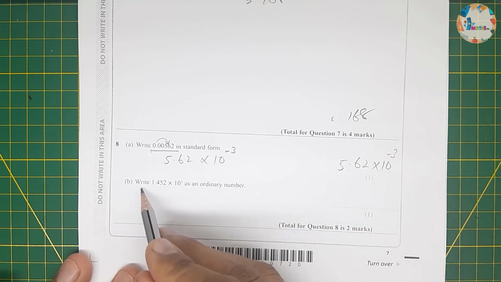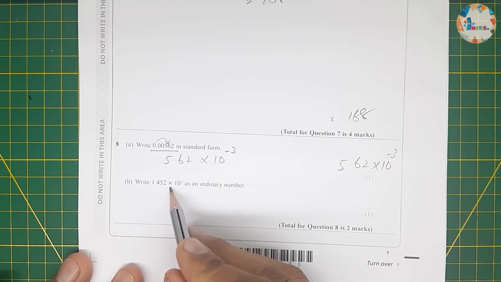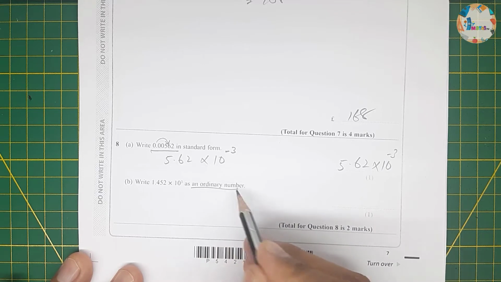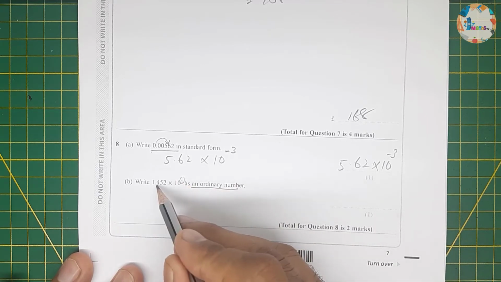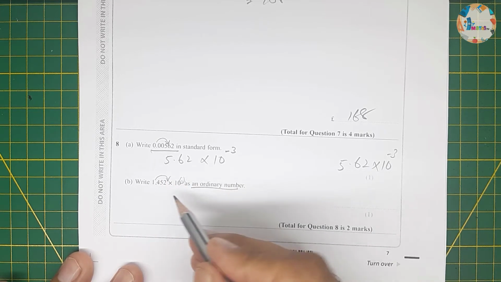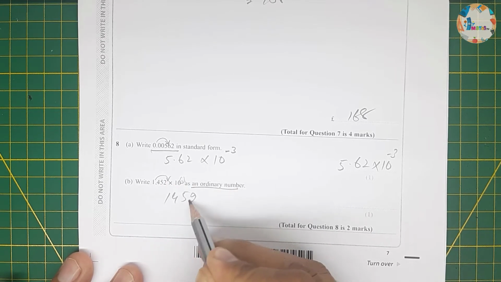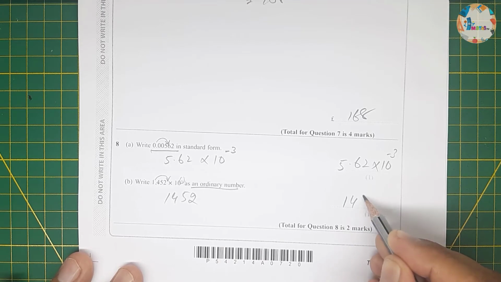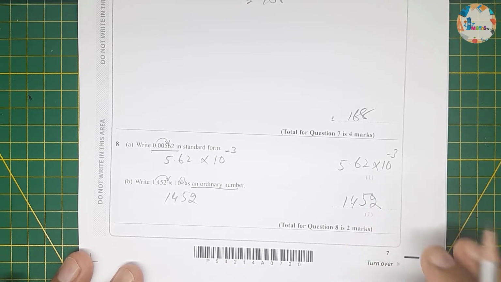And part B: write 1.452 × 10^3 as an ordinary number. So this is power 3, so we'll be shifting the decimal 3 digits to the right, so it will be 1452, and our answer will be 1452.